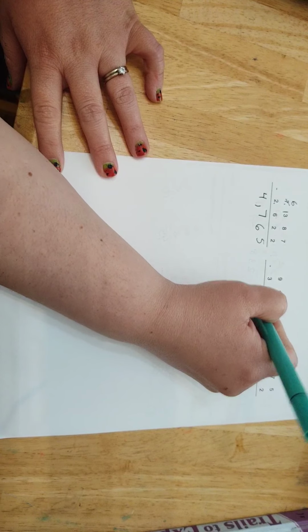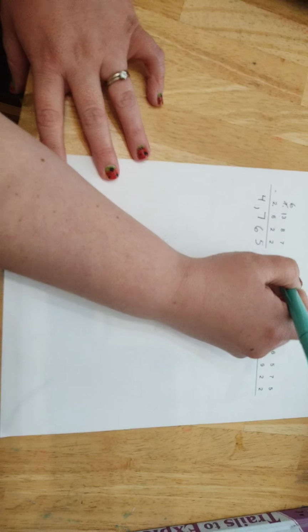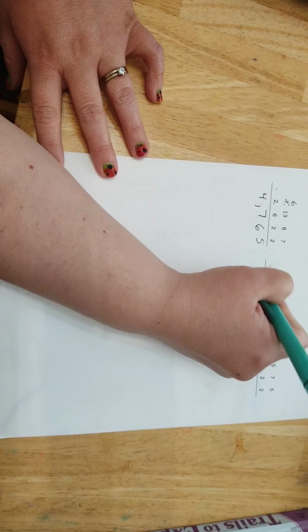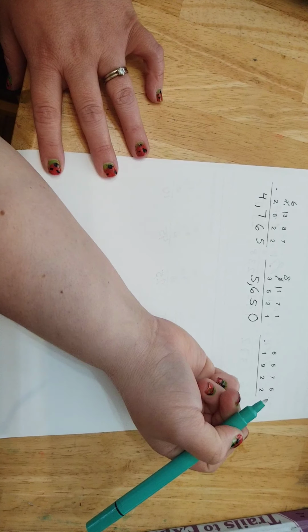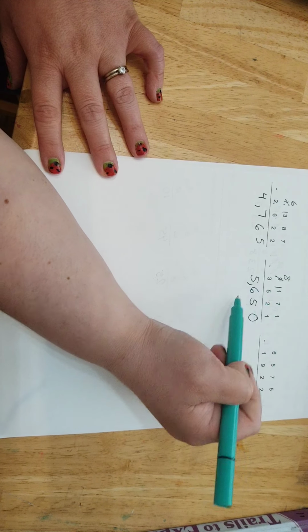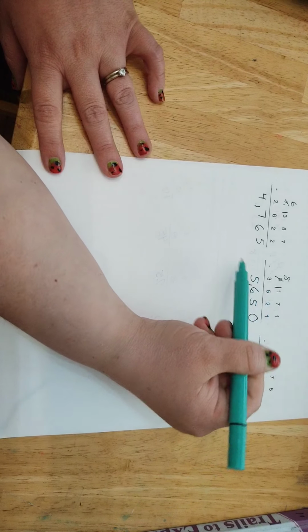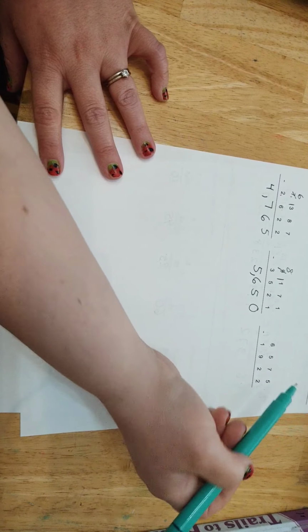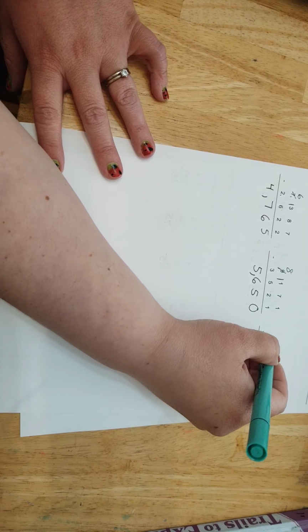Next one, subtract. 1 minus 1 is 0. 7 minus 2 is 5. 1 minus 5, can't do it. 11 minus 5 is 6. 8 minus 3 is 5. Bring down the comma. Even though it appears I forgot to put commas there, we're going to go ahead and put a comma down here. 5,650.